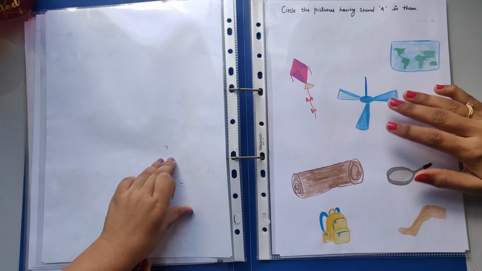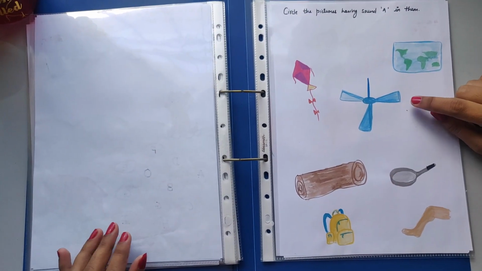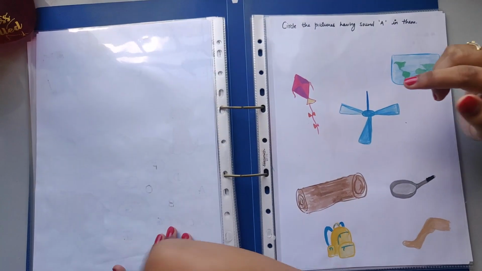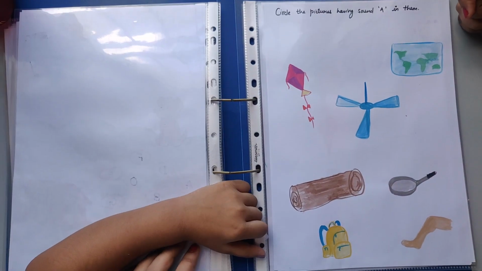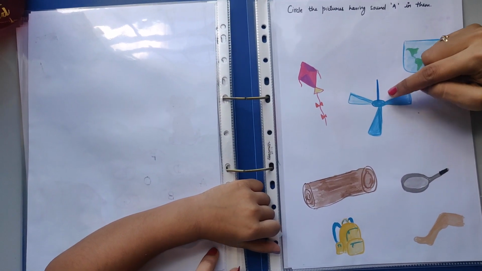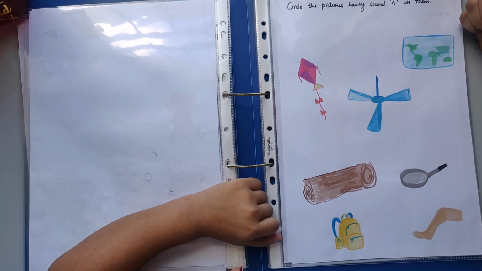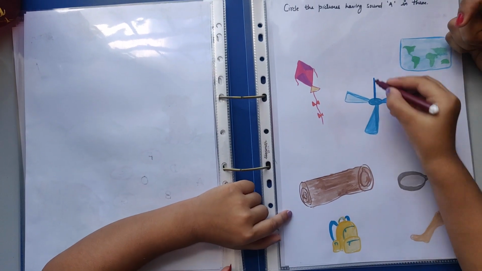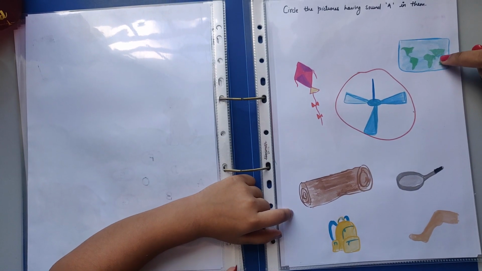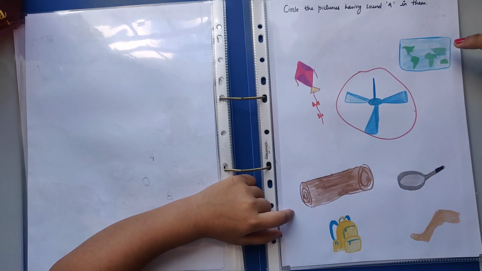In this, there are many pictures. Now you have to circle all the pictures which have A sound in them. A. Okay. What is this? Kite. Is there any A sound? No. Now what is this? Fan. Is there any A sound? Yes. Fan. A is there, no? Good. Now what is this? Map. Map has A sound?